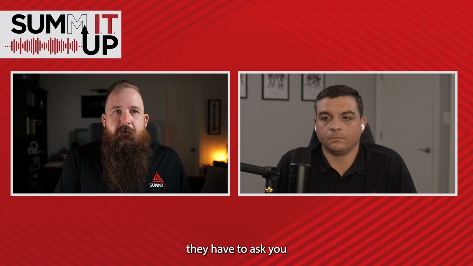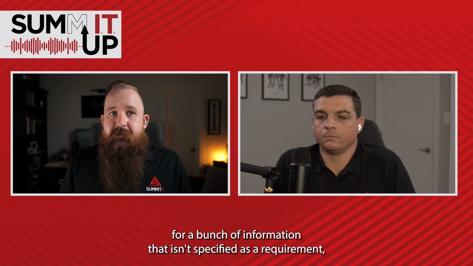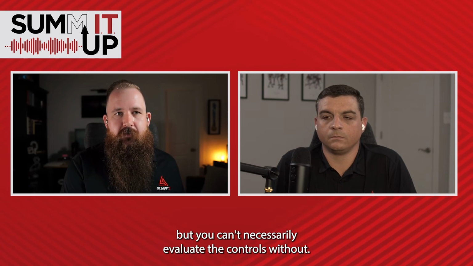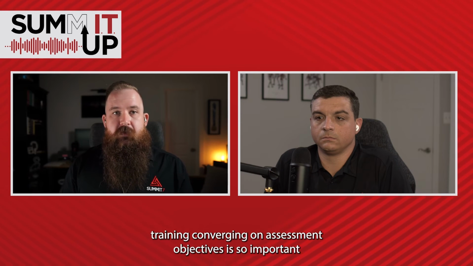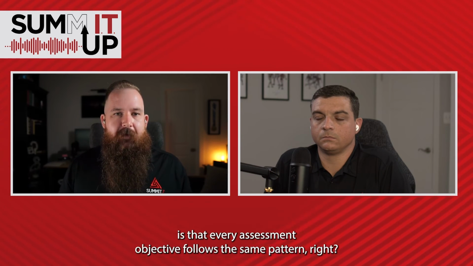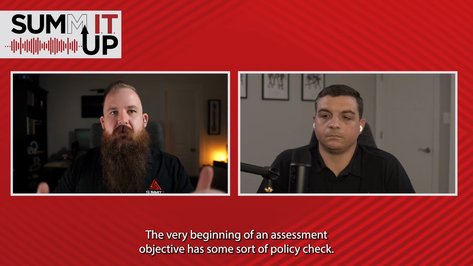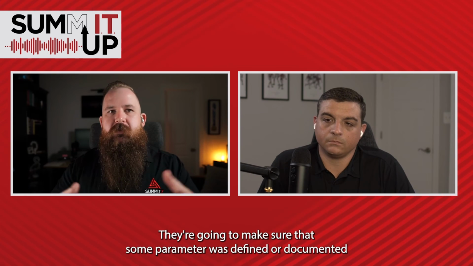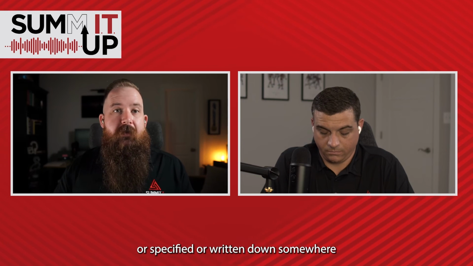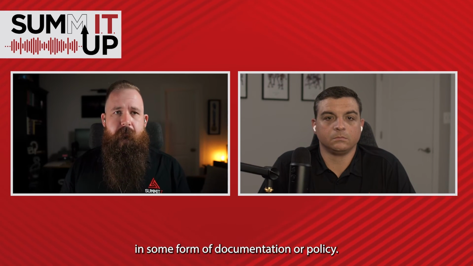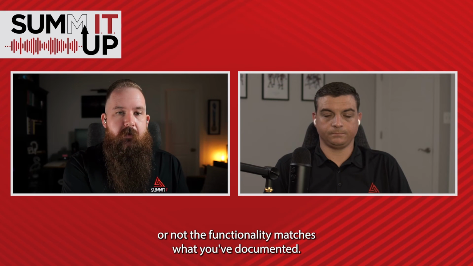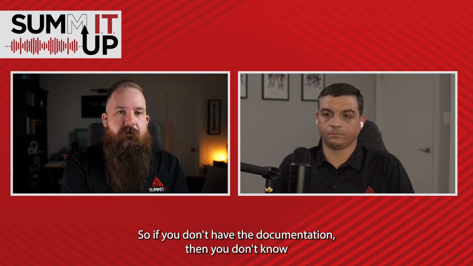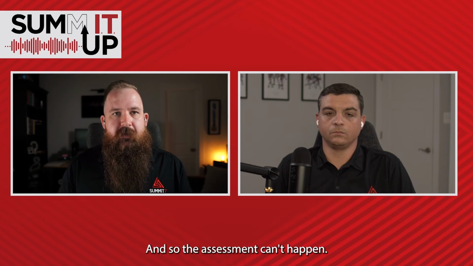And so when an assessor shows up and you are starting on third base, they have to ask you for a bunch of information that isn't specified as a requirement, but you can't necessarily evaluate the controls without. So for instance, part of the reason why all of this training converging on assessment objectives is so important is that every assessment objective follows the same pattern, right? The very beginning of an assessment objective has some sort of policy check. They're going to make sure that some parameter was defined or documented or specified or written down somewhere in some form of documentation or policy. The rest of the assessment procedure is evaluating whether or not the functionality matches what you've documented. So if you don't have the documentation, then you don't know what you're assessing against. And so the assessment can't happen.